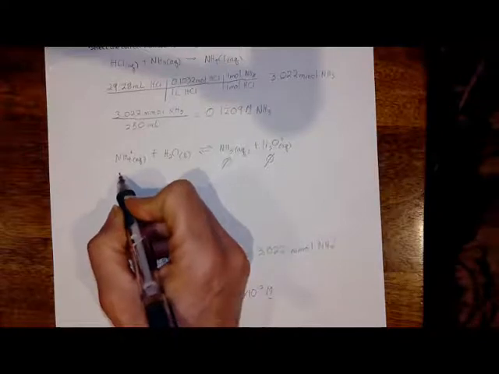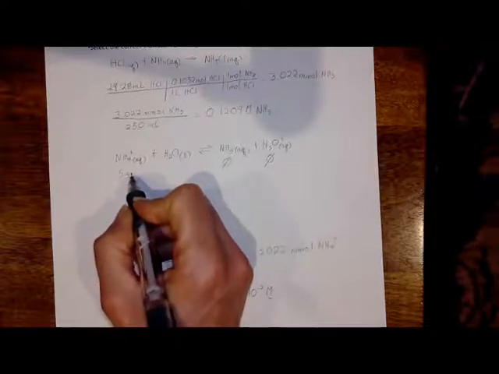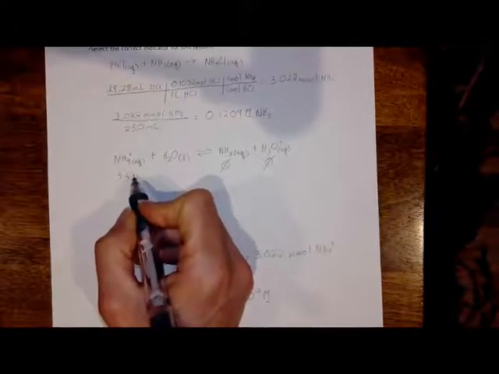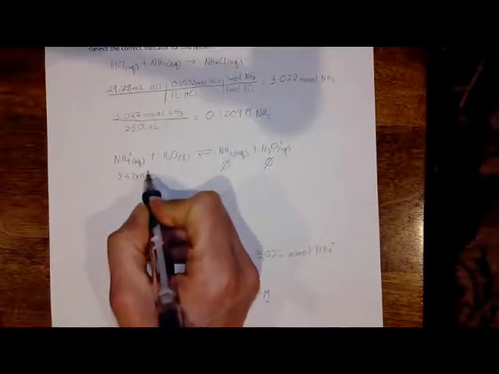And so we're going to divide the moles by the volume to find the molarity. And we get that the molarity of the ammonium ion is 5.57 times 10 to the negative second molar. So this is our starting molarity, 5.57 times 10 to the negative second.